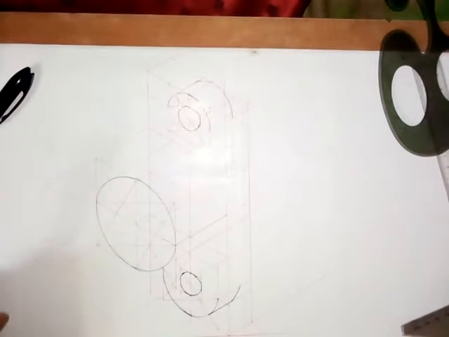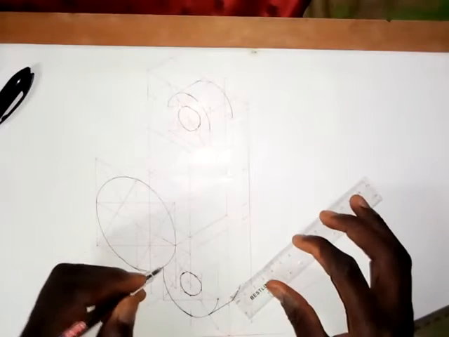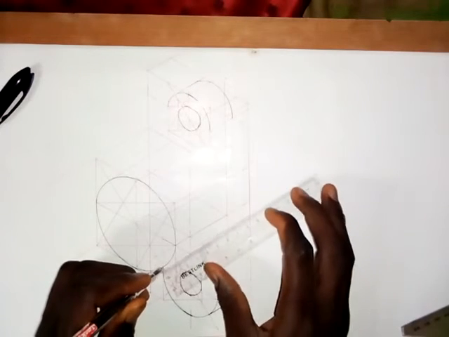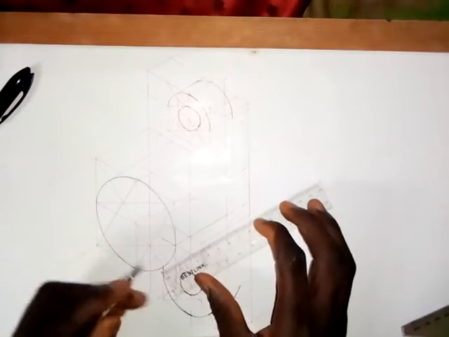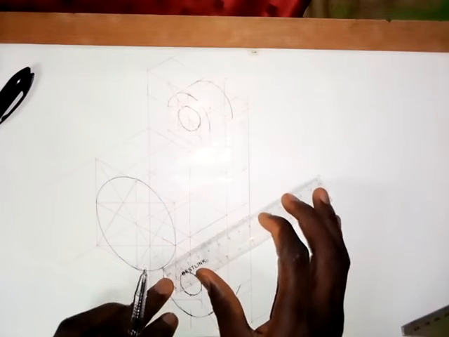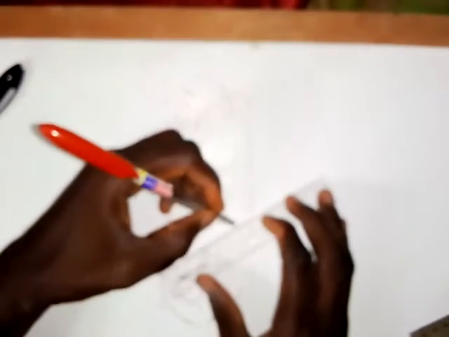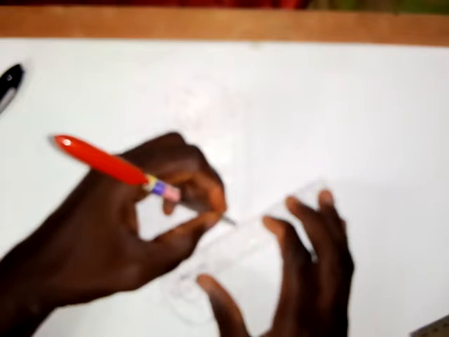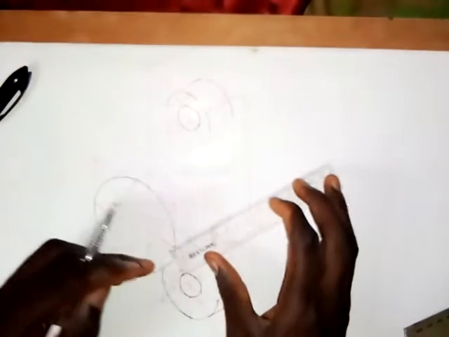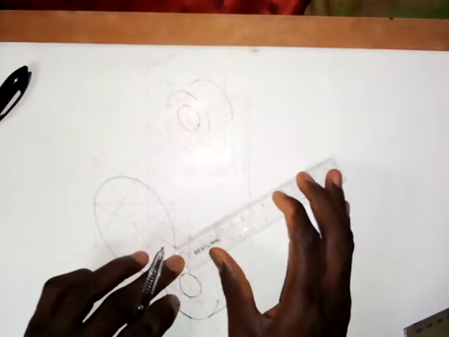From this point now, I'll take a measurement of 72 millimeters on this line. So there it is. Take 72 millimeters, because there is a curve around it, as you can see in the diagram. This is 72 millimeters here. I will also come here and take a measurement of 72 millimeters.